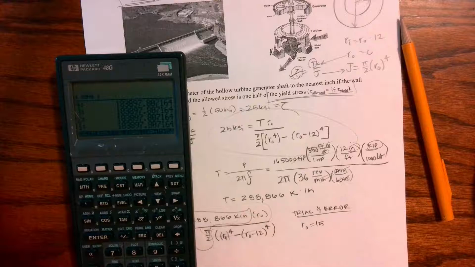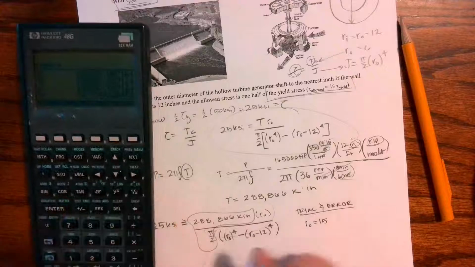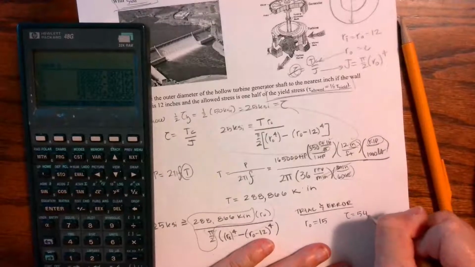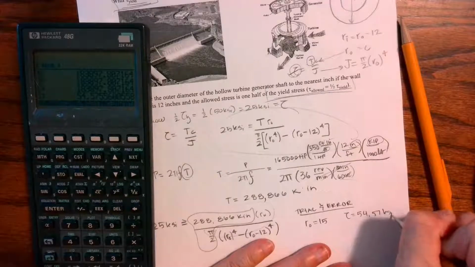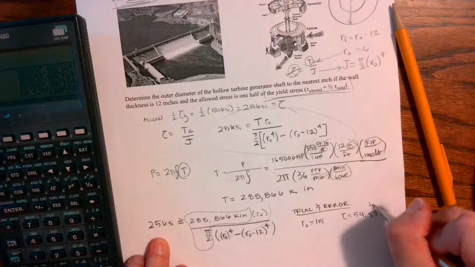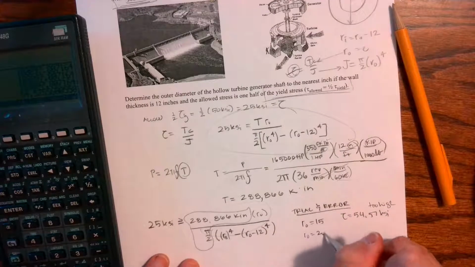So if I have a 15, it's going to be 15 times 15 enter to the 4th, and then 3 enter to the 4th, minus, divided by. And I get a shear stress of 54.57 KSI. And wow, that is way too high. Okay, so let's just bump it up to 20 inches.